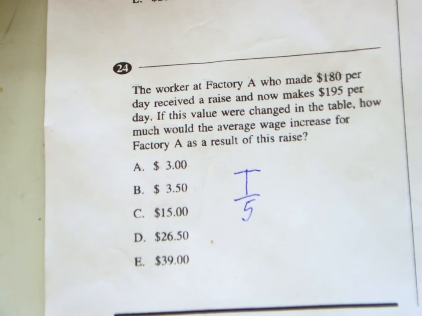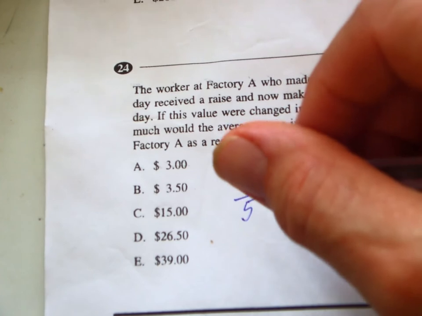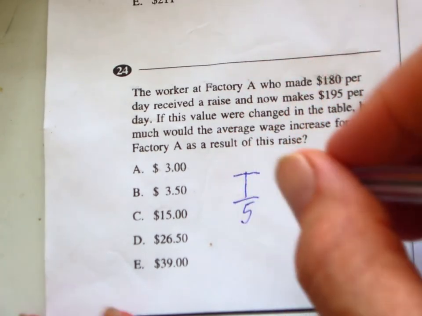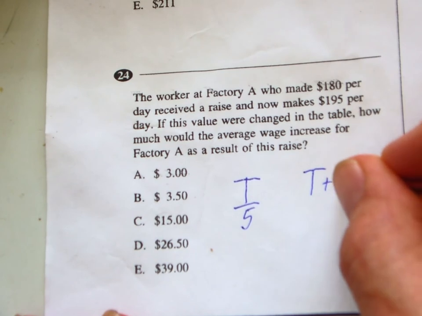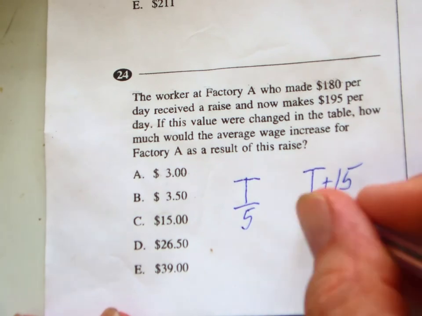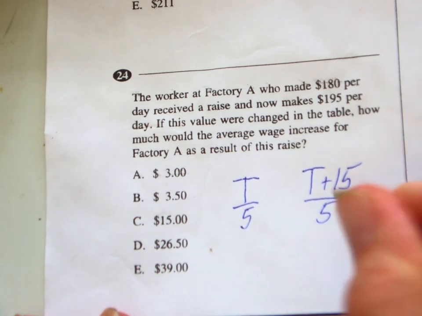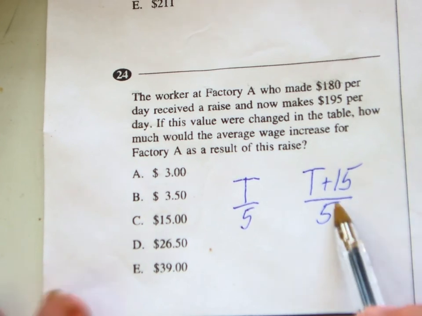But now the second time, after they gave a $15 increase to the one worker, do we have to add them all up again? No, we just have to add 15 to the total. So the new average is going to be the total plus 15, right? We're just going to add 15 to the old total. And again, we're going to divide by 5, right? So this is the new one.